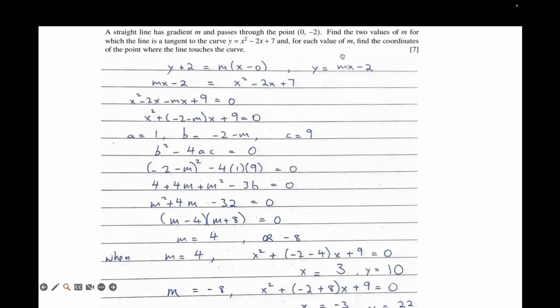Well, you can use any one of these equations here, can't you? Let's just use this one. y is equal to mx minus 2. Substitute the m with 4. y is equal to 4x minus 2, which is 4 times 3 minus 2, which is 10.